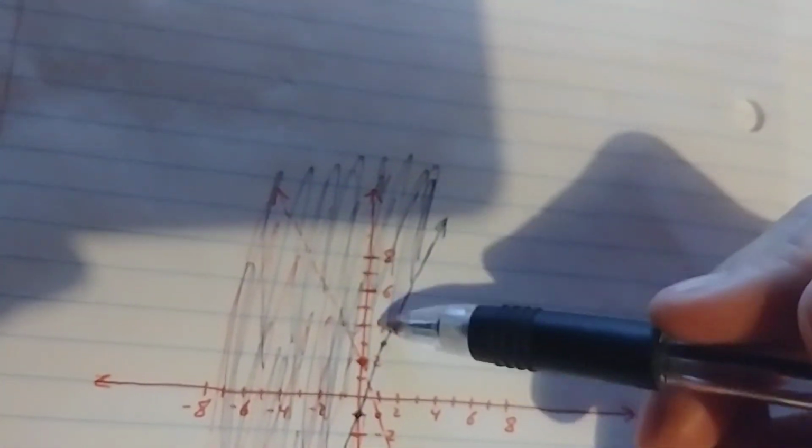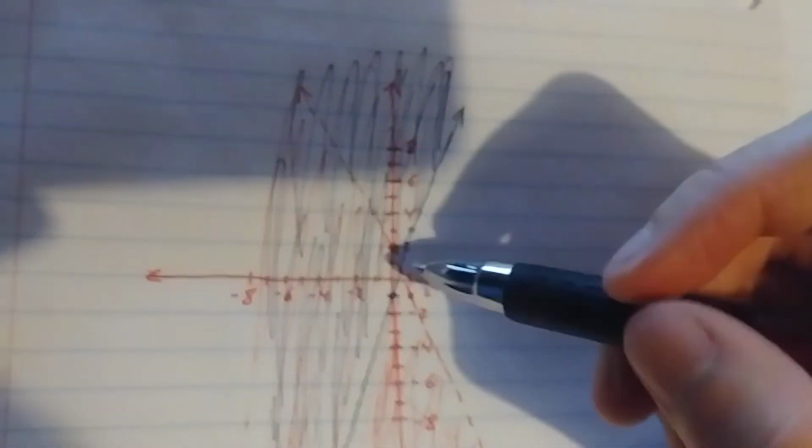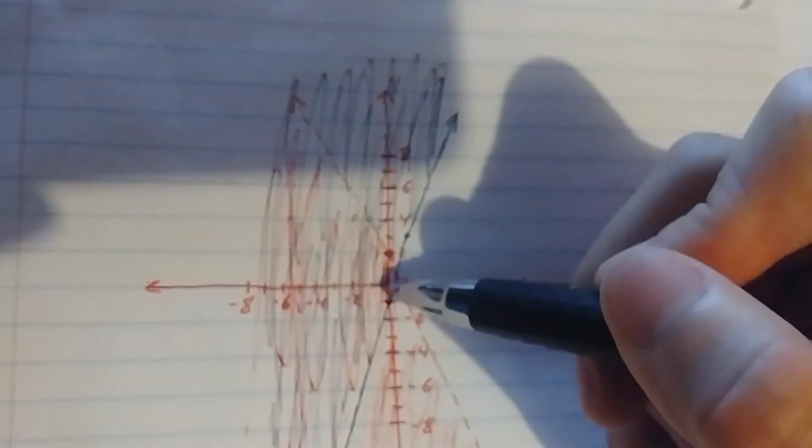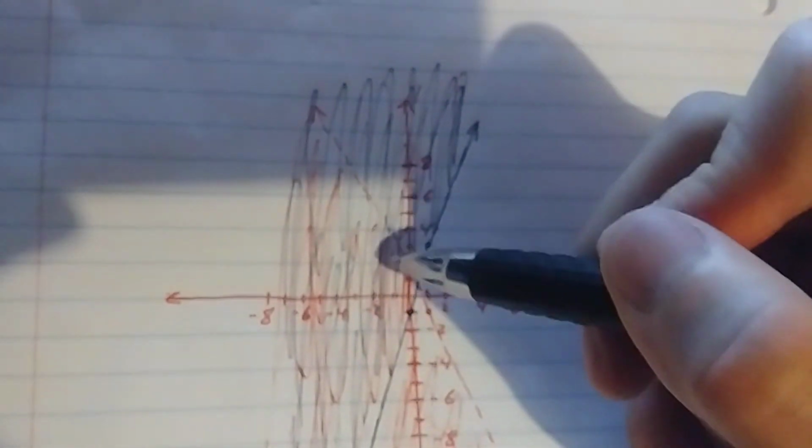But notice here, this area, it's only black, so we don't care about this region. We only care about the region that has both black and red. And this is the only part. Everything here is shaded both red and black. So everything above, everything here, that would be the answer.